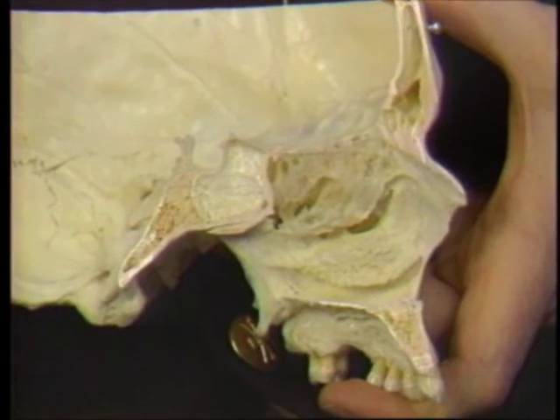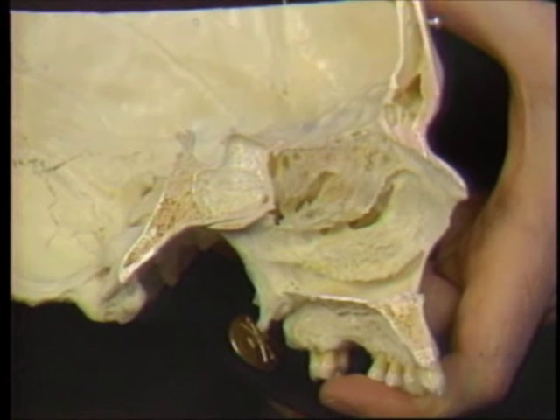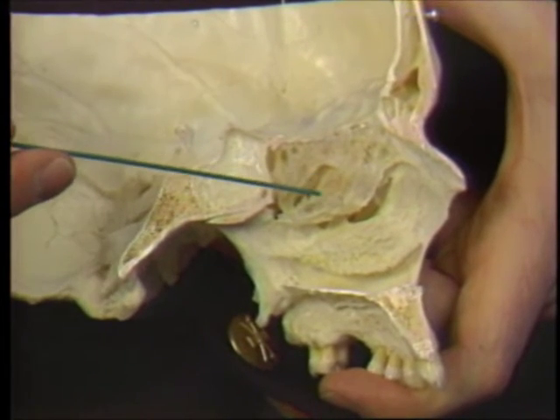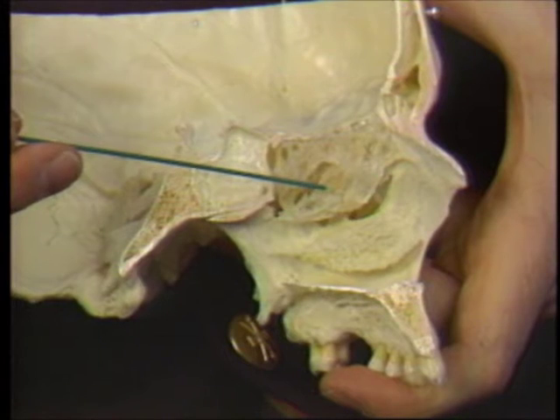I've set the right side of the skull, which contains the septum, aside, and brought out the left side of the skull, which does not have a septum. This view will demonstrate the features of the lateral nasal wall. Now again, this is the left side, and the septum is removed. We're looking through to the left lateral nasal wall.